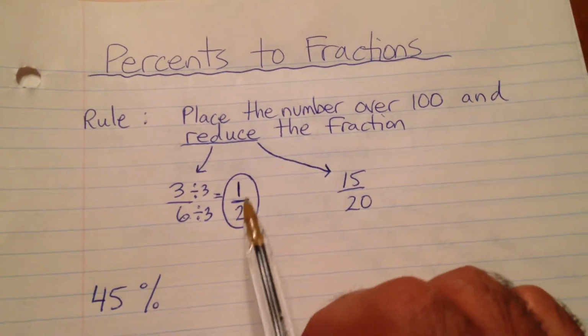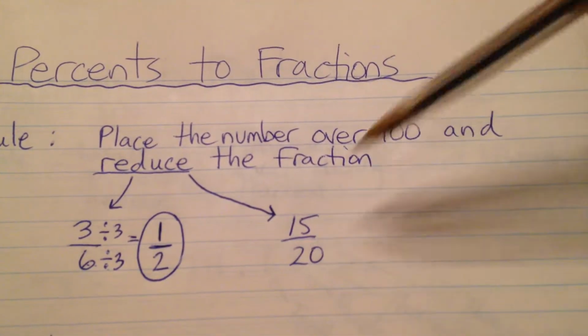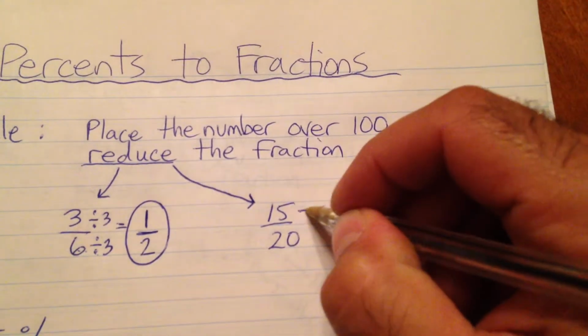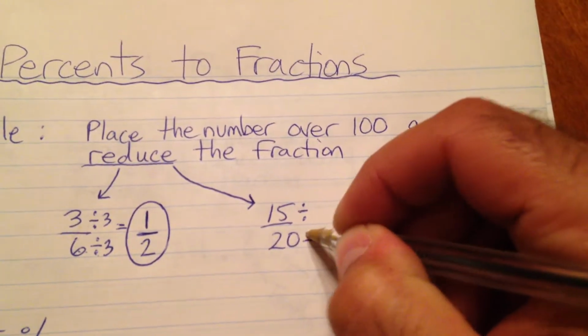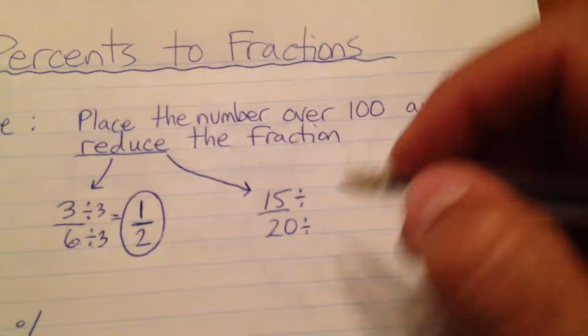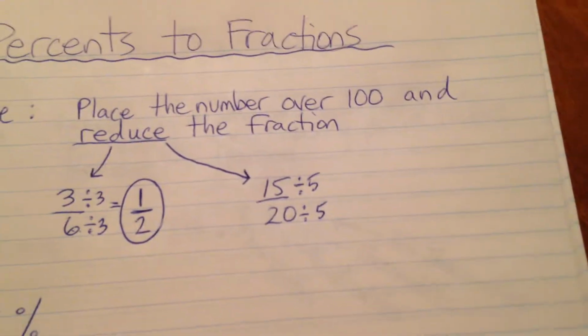It's kind of like an unwritten rule that I tell students. So 15 out of 20, we look for what number can I divide both 15 and 20 by? What are they both divisible by? Most students know they can see 5. They know that both numbers divide by 5.